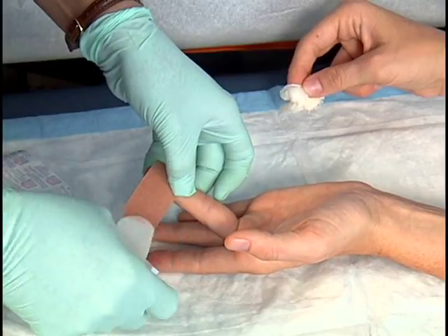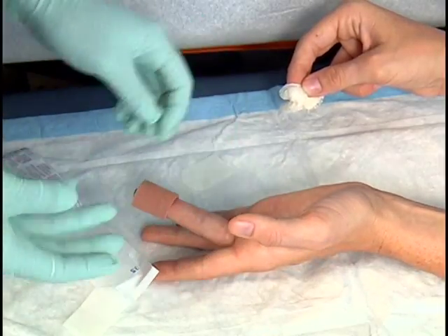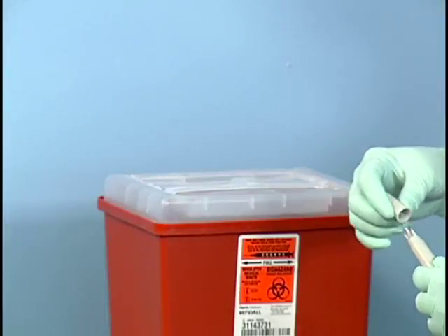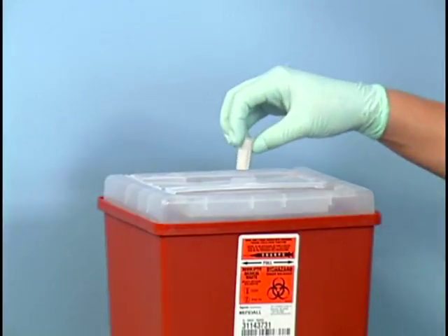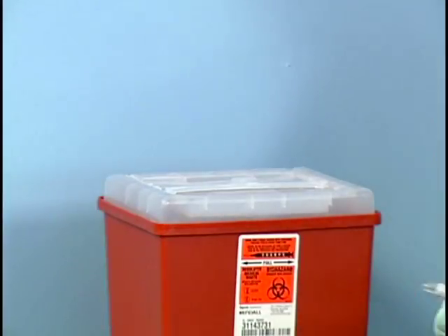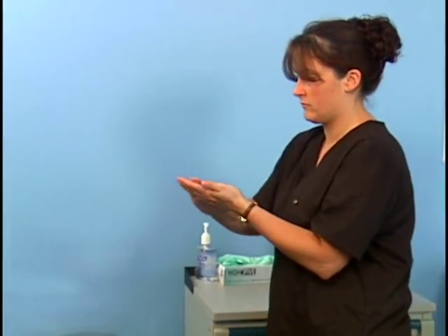Apply an adhesive bandage to the patient's finger if needed. Remove the end cap from the reusable device and discard it in a biohazard sharps container. Remove your gloves and sanitize your hands.